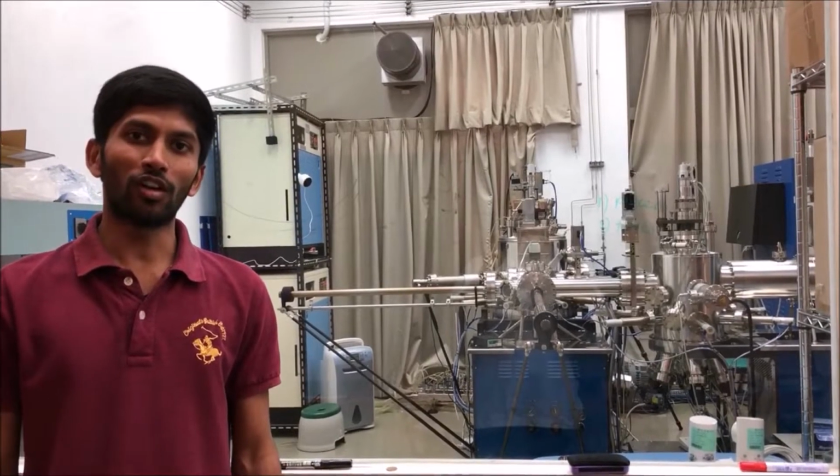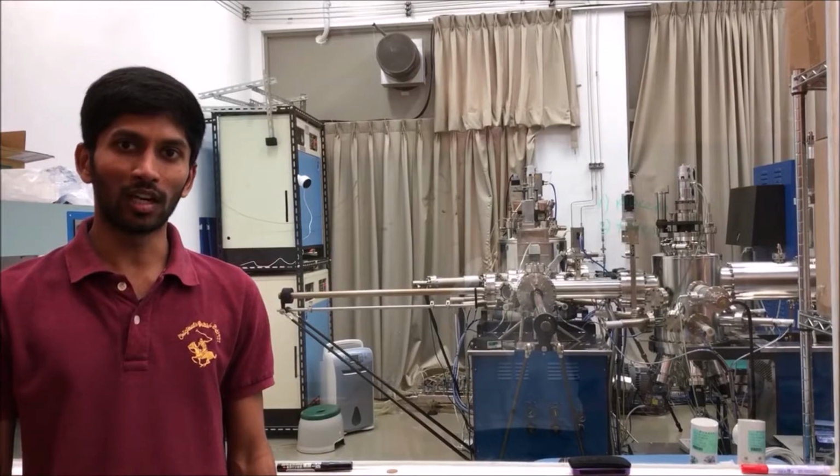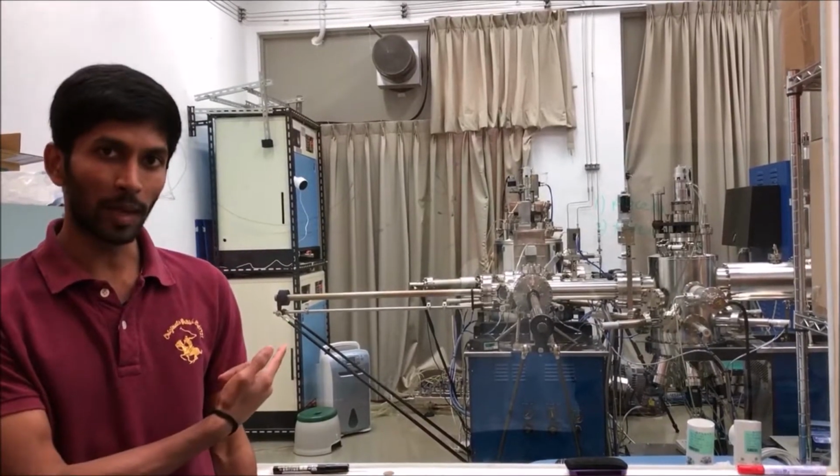My current research focuses on oxide film epitaxy. Today, I will show you how to grow oxide film using molecular beam epitaxy system.